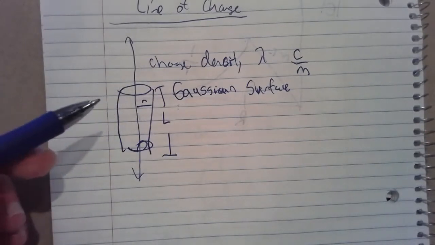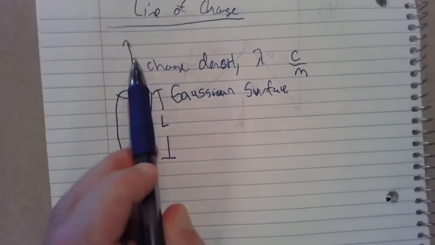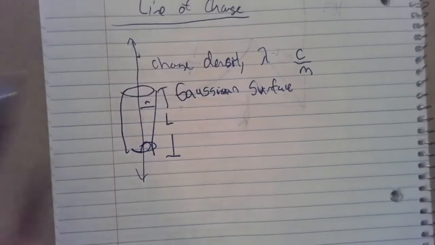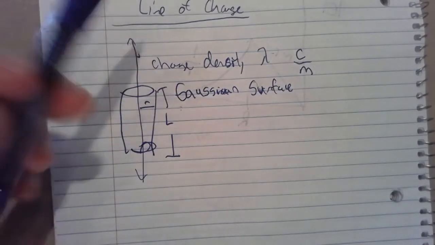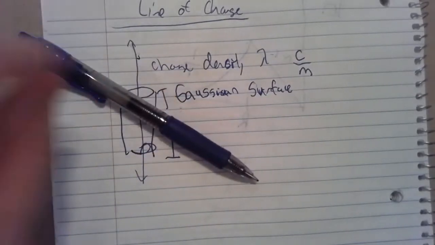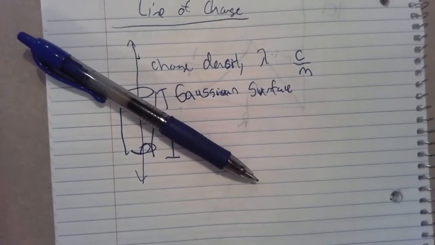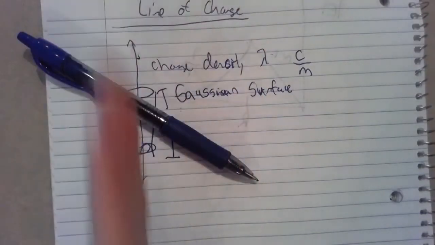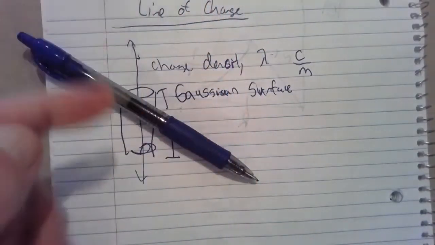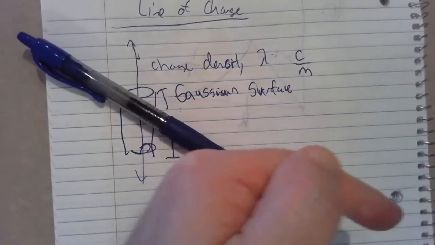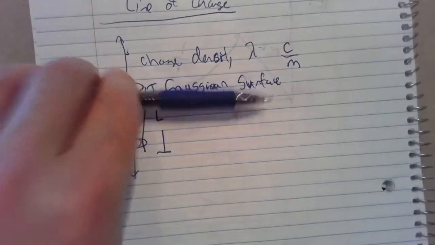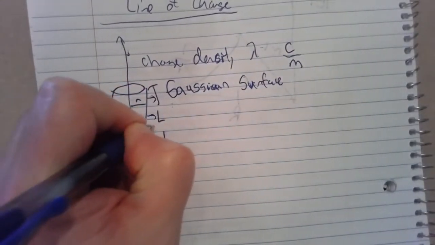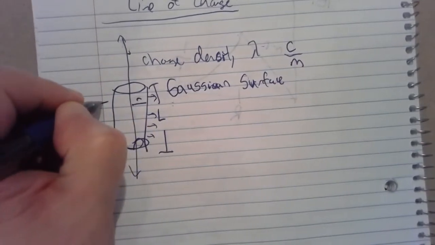Now from symmetry, we know the electric field has to point away from the line. There's no way the electric field could point at some angle like this. That wouldn't make any sense. If the line is straight up and down, why would the electric field point at some angle? That wouldn't make physical sense. We know it has to point directly away, so the electric field along our cylinder has to point away on both sides.